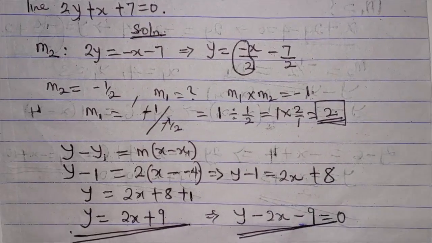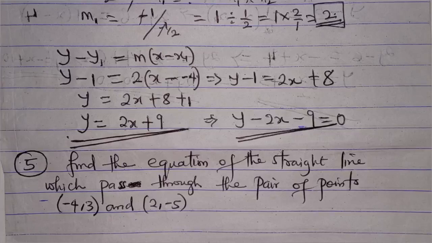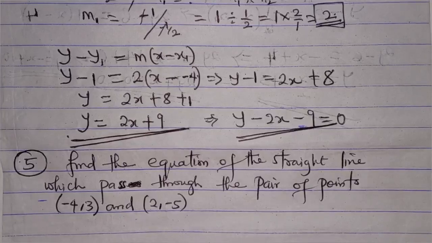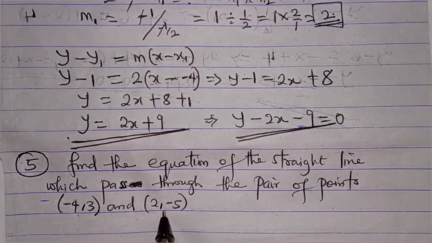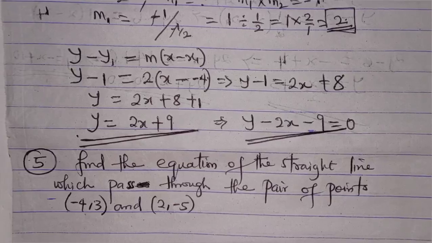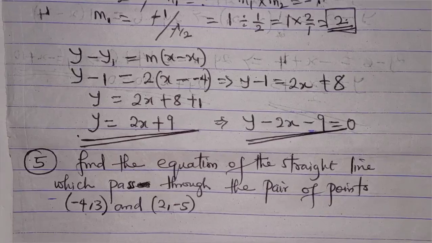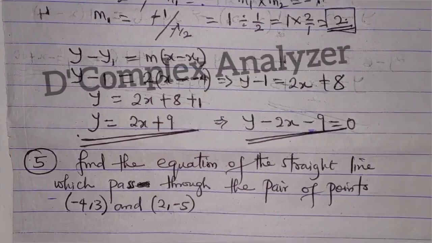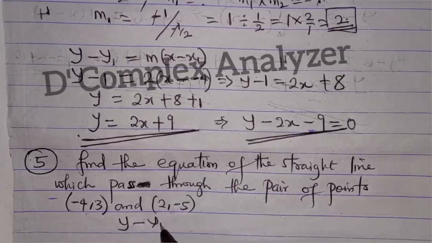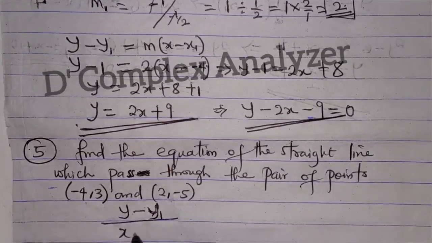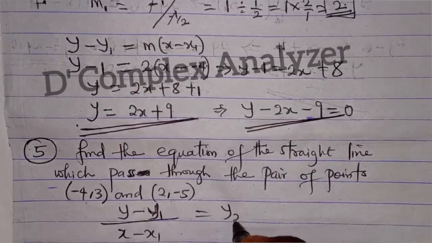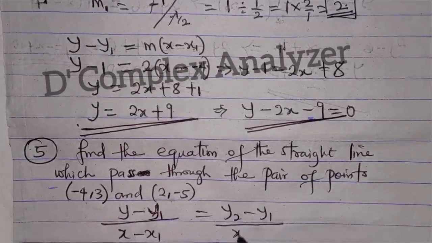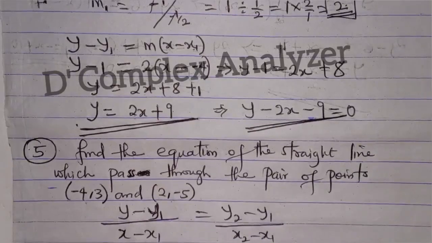Whichever one is correct. The next question says, find the equation of the straight line which passes through the pair of points, this and this. We have 2 points given, so we can use the 2-point form to determine the equation of the straight line. That is (y minus y1) all over (x minus x1) equal to (y2 minus y1) all over (x2 minus x1).